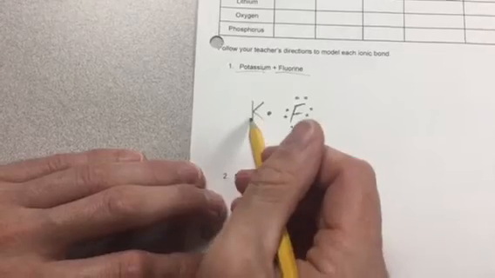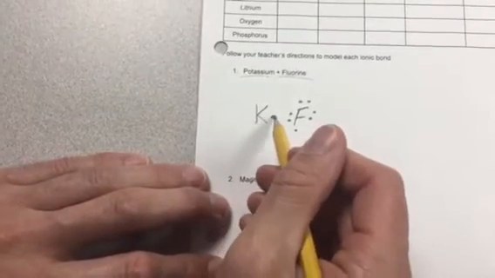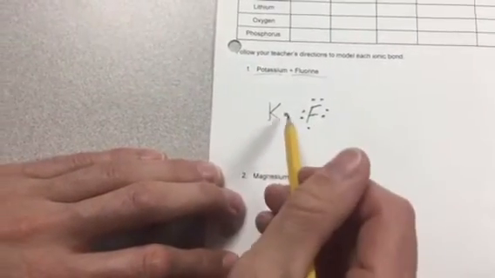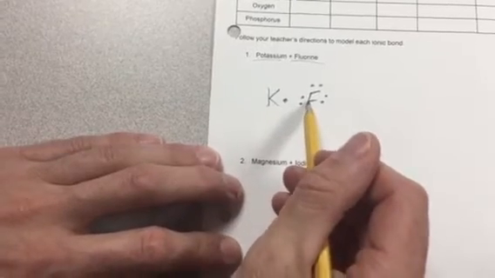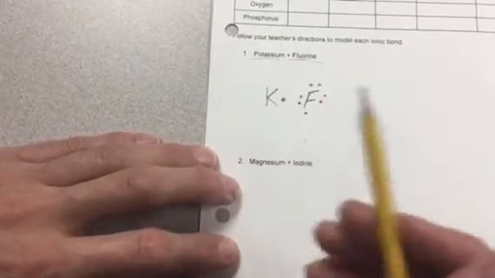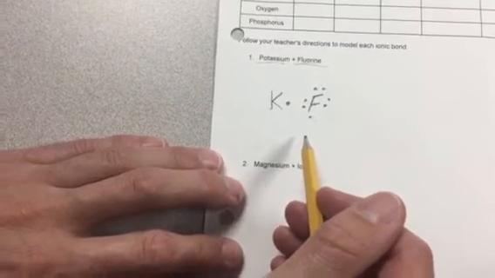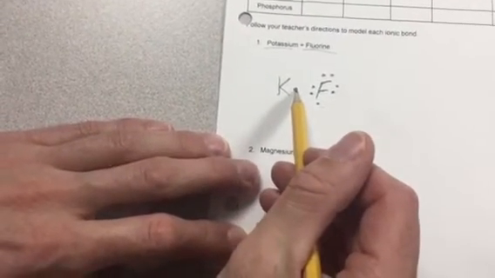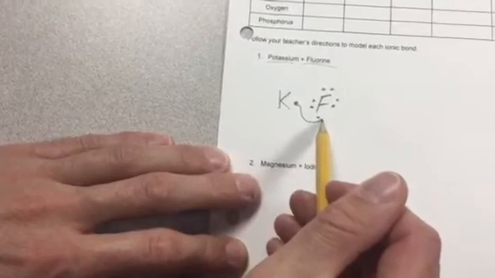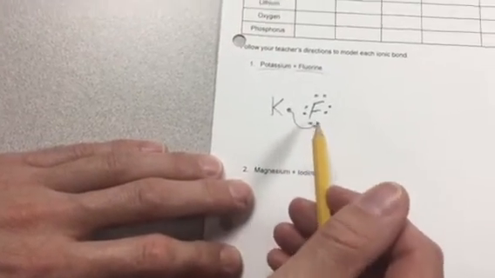Okay, is this potassium happy? Does it like having just that one? No, of course not. It wants to get rid of that one, right? And fluorine is not happy. It's got 7. It would like to have 8. It would like to take on one right there. It's got a spot for it. So watch what happens. The potassium is like, here, take that electron.